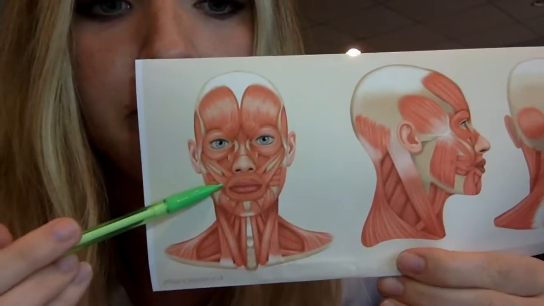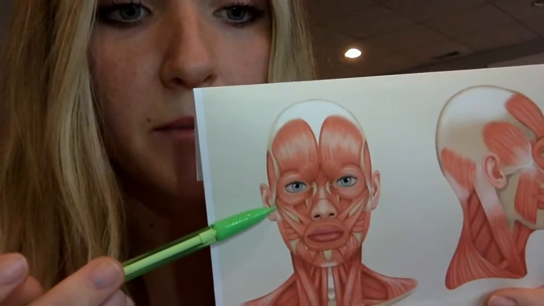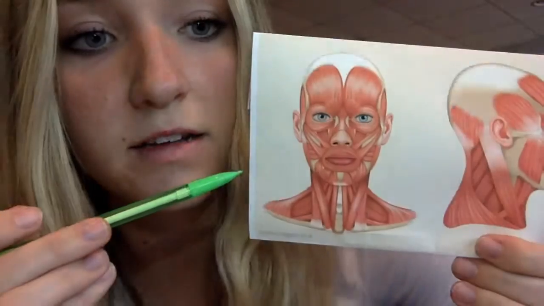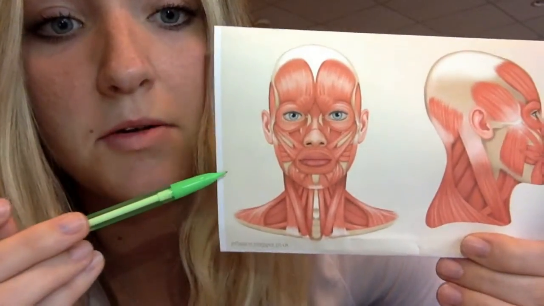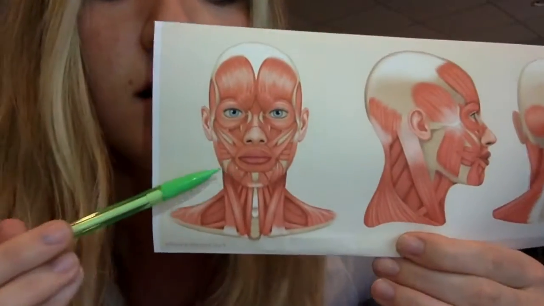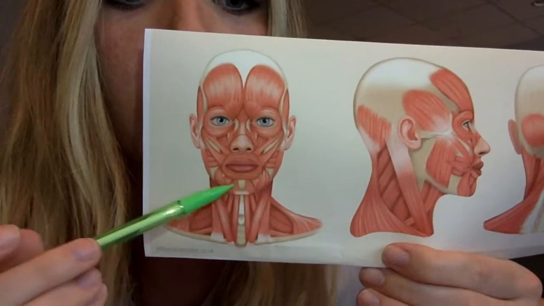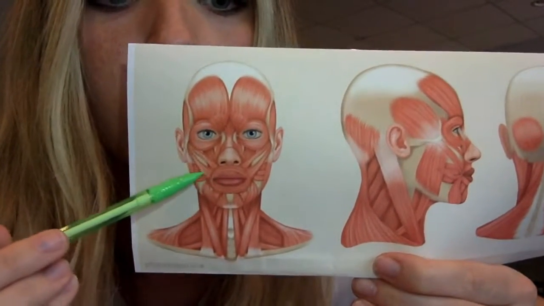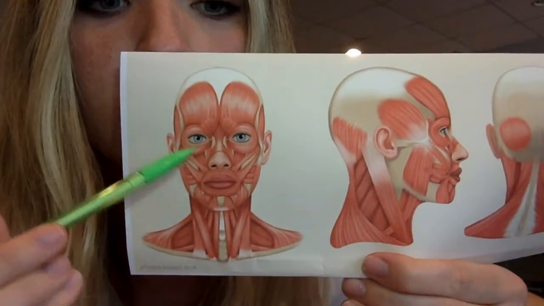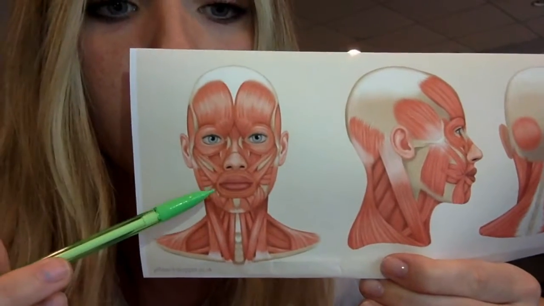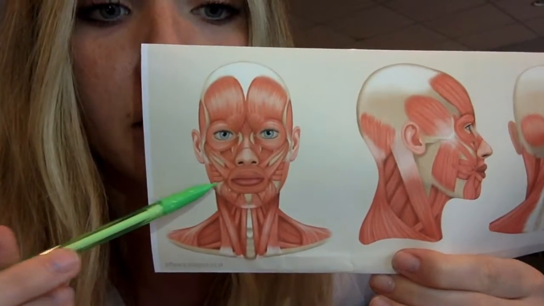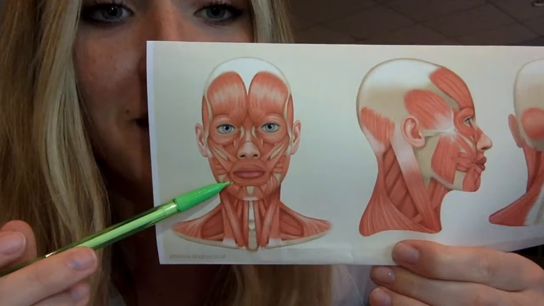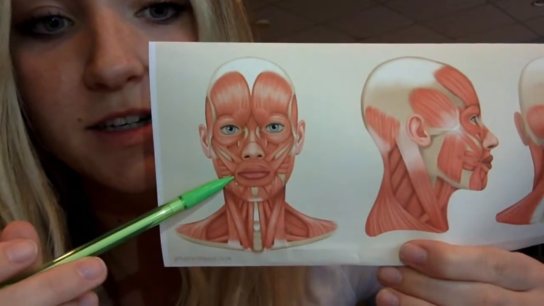Alright. This is the nasalis, which is your nose muscle. Its origin is on the nasal bone. It inserts on the frontal bone in the nose, and its action is to keep the nose bone sturdy. It doesn't really move. I guess you can move your nose with it a little bit.